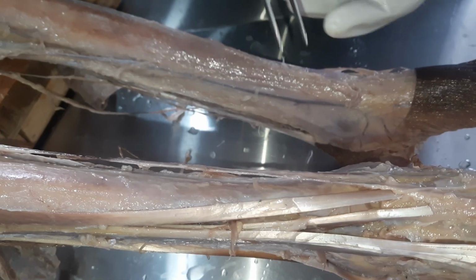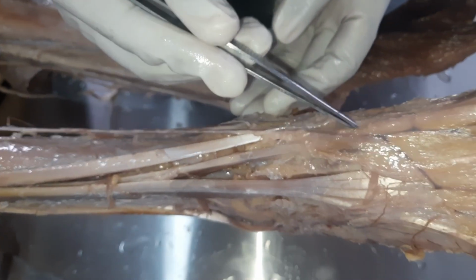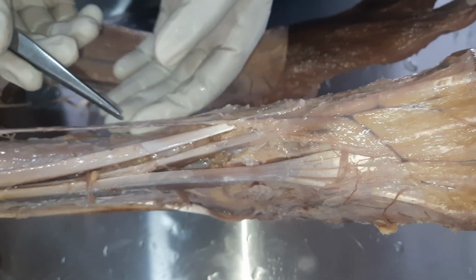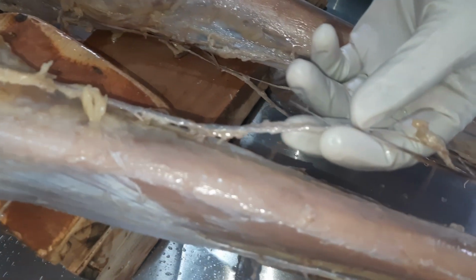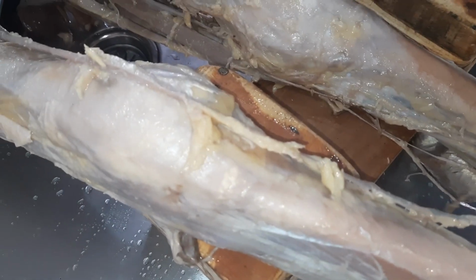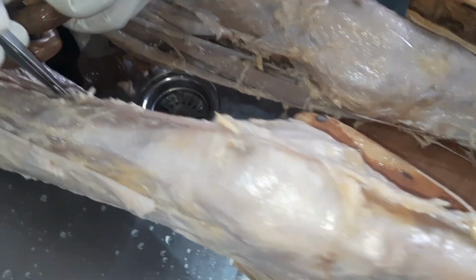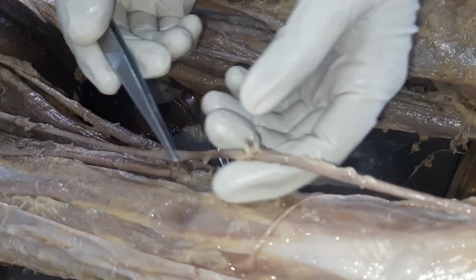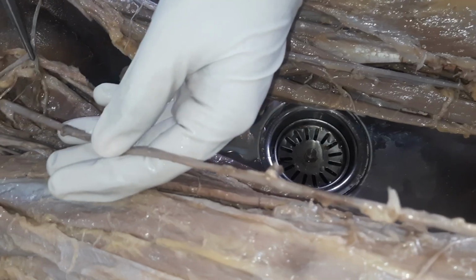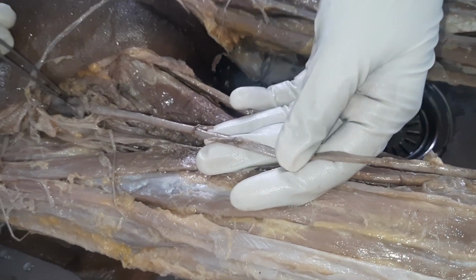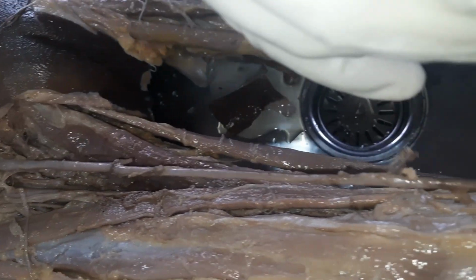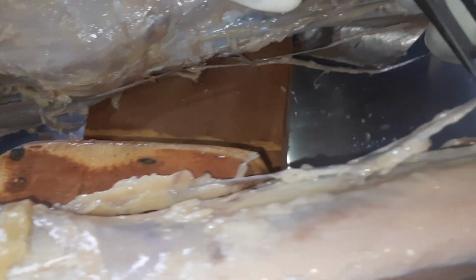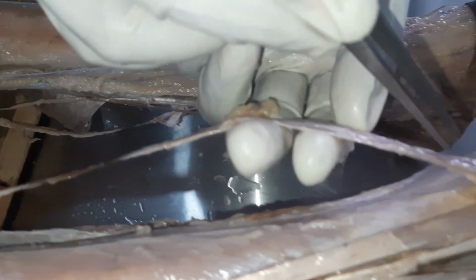So here this is dorsal venous arch formation, and medially dorsal venous arch is going to continue as great saphenous vein. Great saphenous vein is going to continue on the thigh, and it is going to drain into the big vein here, that is femoral vein. So this is your great saphenous vein. Great saphenous vein is usually accompanied by saphenous nerve.